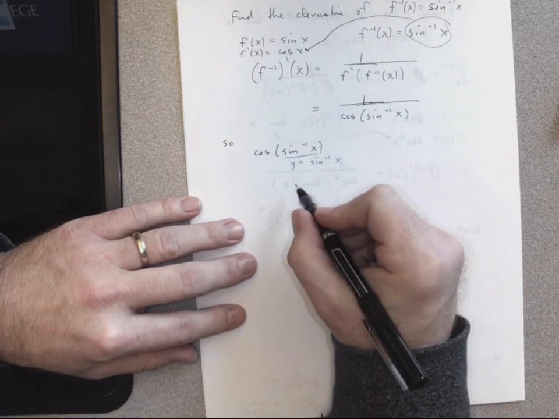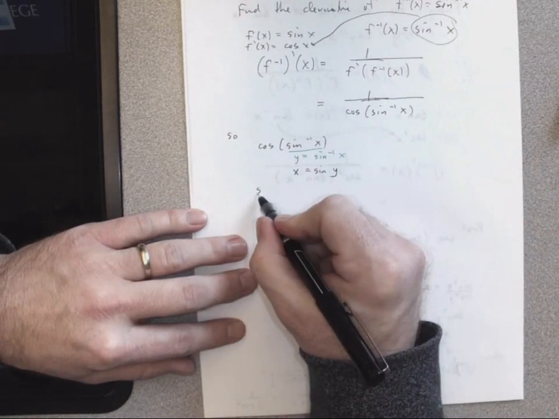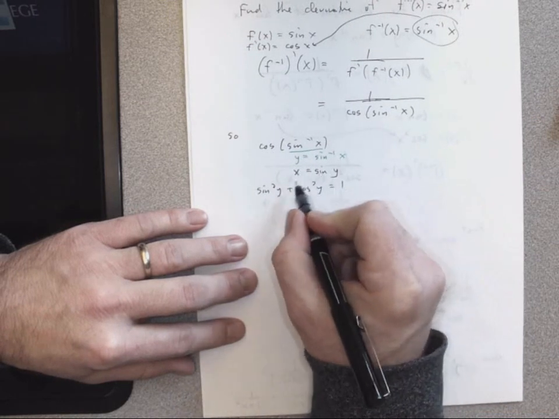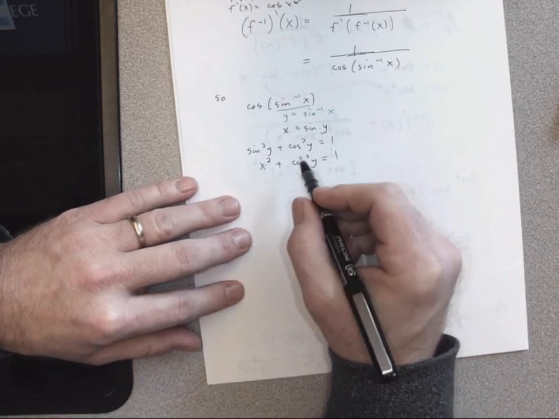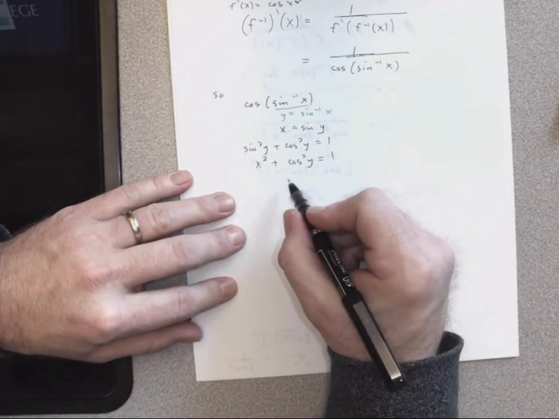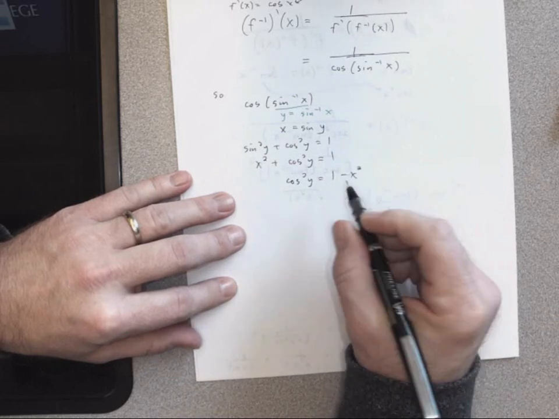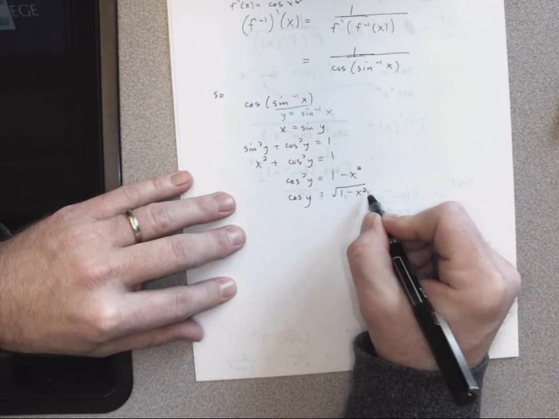And then when I take it from inverse to function, we're going to switch input and output. And then sine squared of y plus cosine squared of y is equal to 1, where the sine is x. So this would be x squared plus cosine squared of y is equal to 1. And solving this for cosine, the cosine squared of y is going to be equal to 1 minus x squared. So that means the cosine of y is going to be equal to the square root of that expression.